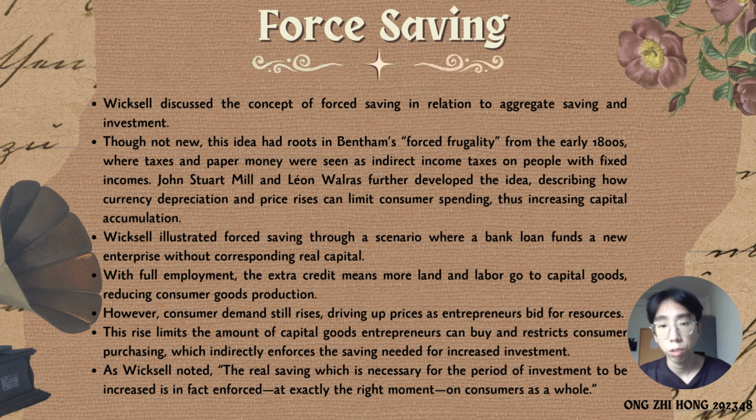Wicksell illustrates the forced saving through a scenario where a bank loan funds a new enterprise without a corresponding real capital. With full employment, the extra credit means more land and labor go to capital goods, reducing the consumer goods production. However, consumer demand still rises, driving up the price as entrepreneurs bid for resources. This rise limits the amount of capital goods entrepreneurs can buy and restricts the consumer purchasing, which indirectly enforces the saving needed for increased investment.